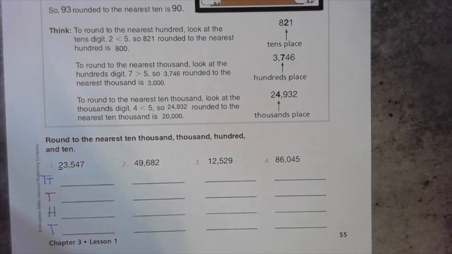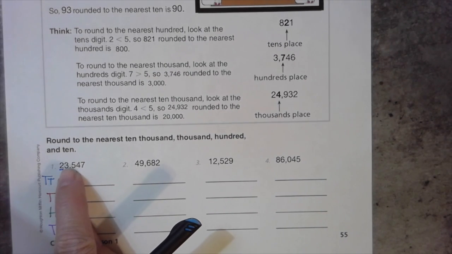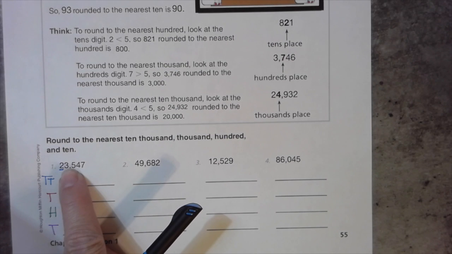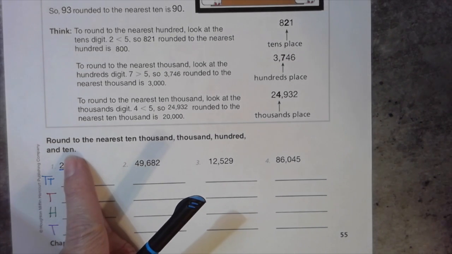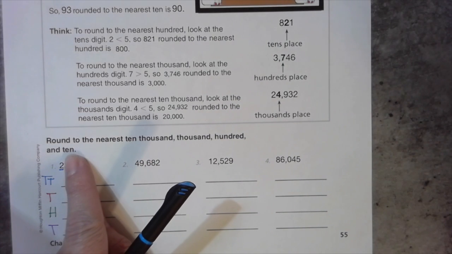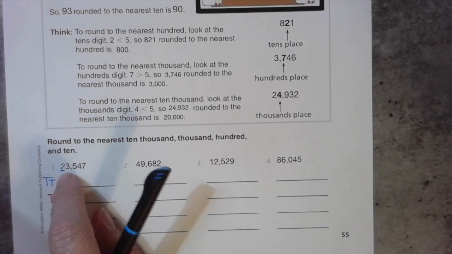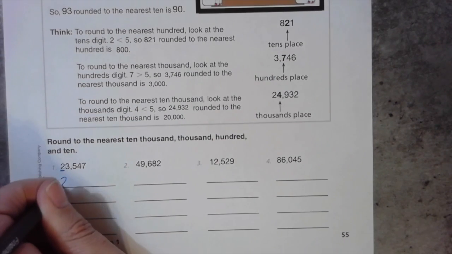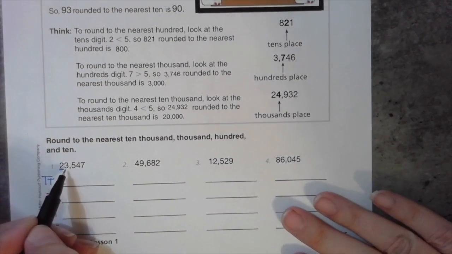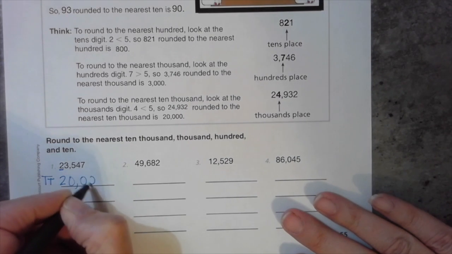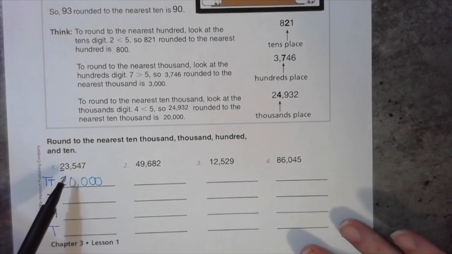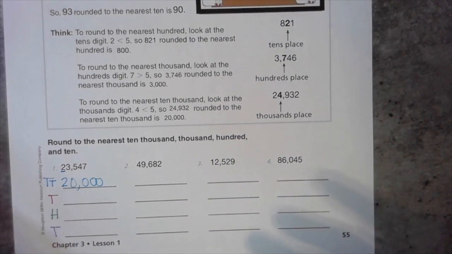All right, so I'm going to look next door. I have a 3. So does 3 tell me to let that rest at 2 or to add 1 to it? Right, it tells me to let it rest. So I'm going to put down my 2 10,000s. Everything after it's going to turn to a 0. So 23,547 would round to 20,000.